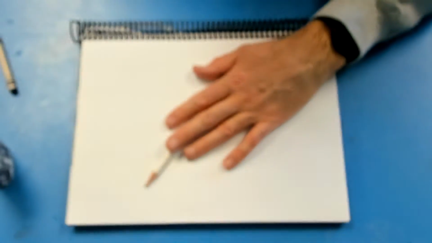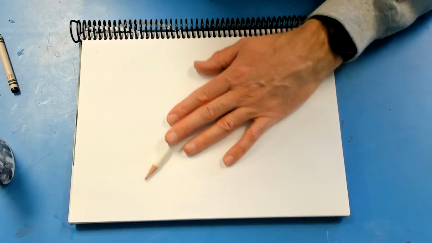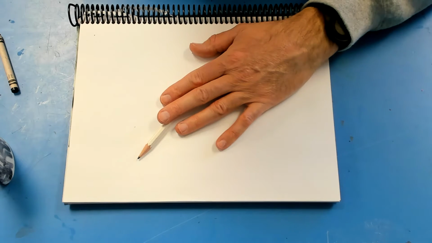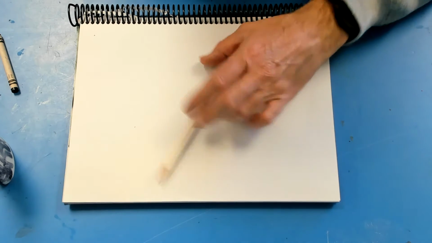Today we're going to draw a spaceship. It's part of a two-part assignment. We'll be making the spaceship today, and then we'll be cutting our spaceships out and gluing them down to a background after we're done making the background.